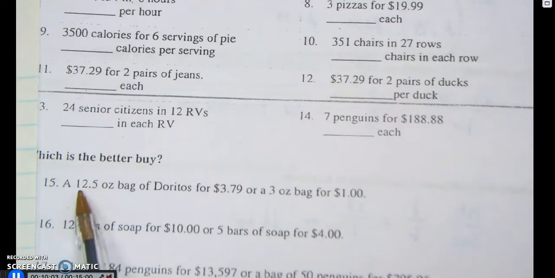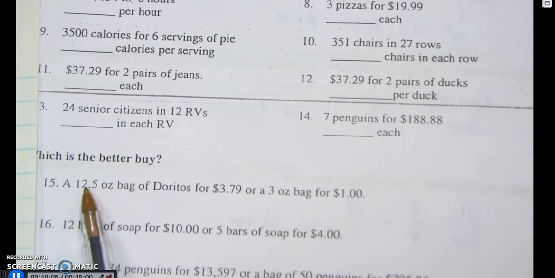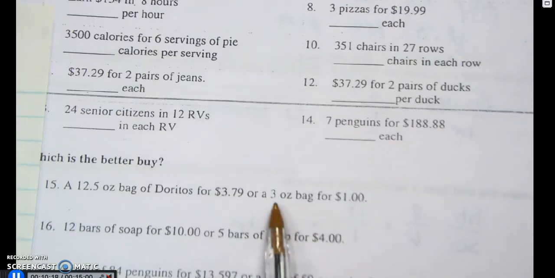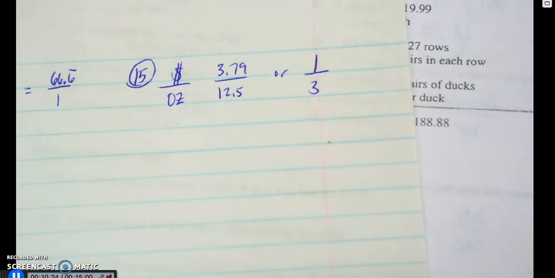All right. So you've got a 12.5 ounce bag for $3.79. So $3.79 for 12.5 ounces. Okay. Or a 3 ounce bag for $1. A 3 ounce bag for $1.